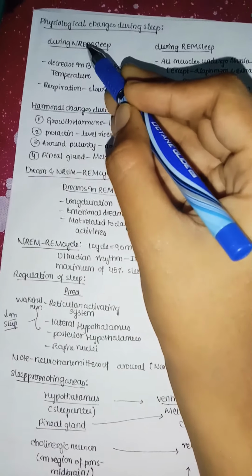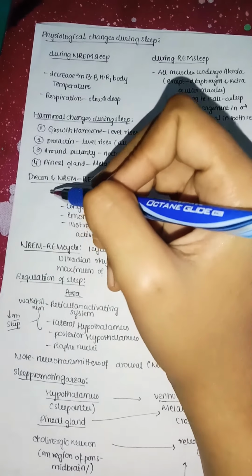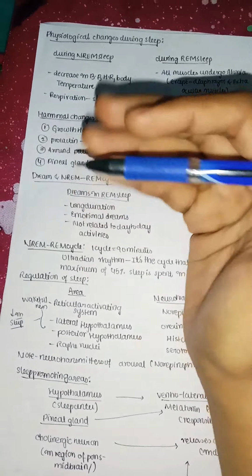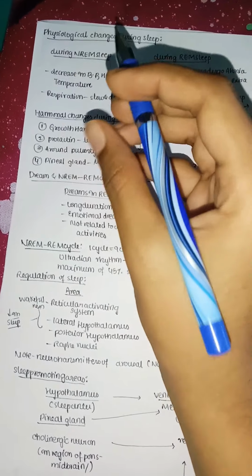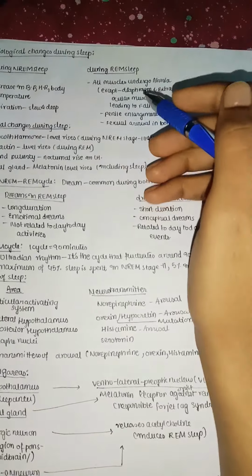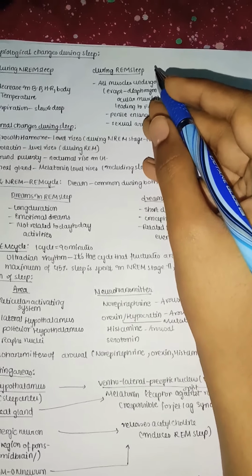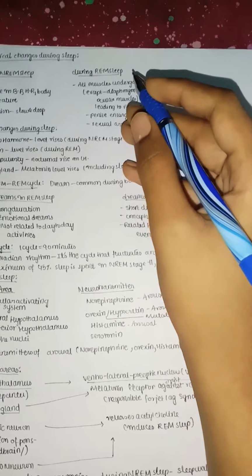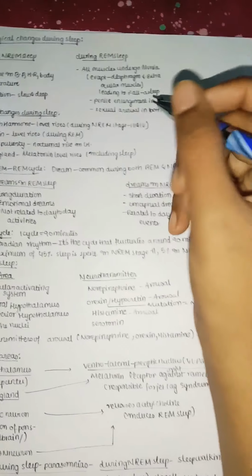So now you see during non-REM sleep there is a decrease in blood pressure, a decrease in heart rate, and also body temperature. So you can see everything is decreased in non-REM sleep, and the respiration is also very slow and deep. Whereas in REM sleep you see all muscles undergo atonia. Like some persons, if they're sleeping, suddenly they fall on us because they don't know that their muscles are in atonia at that time.